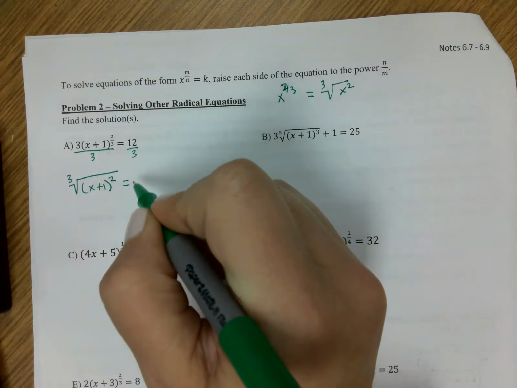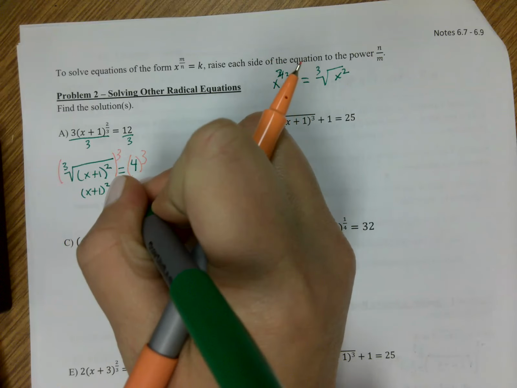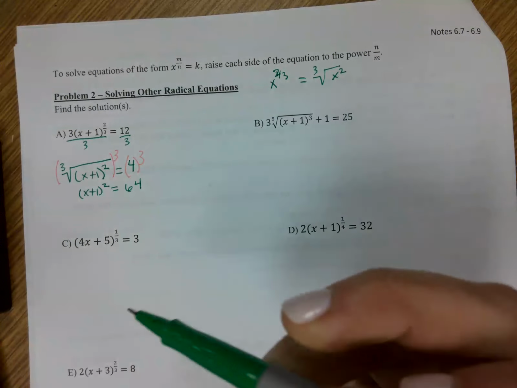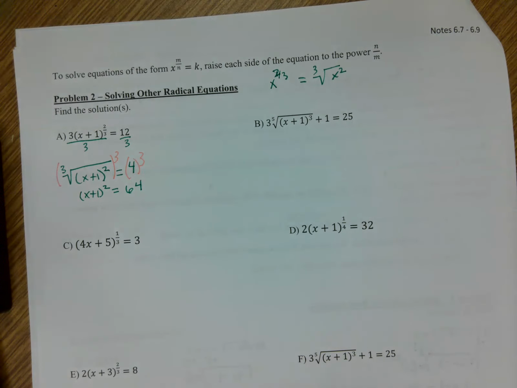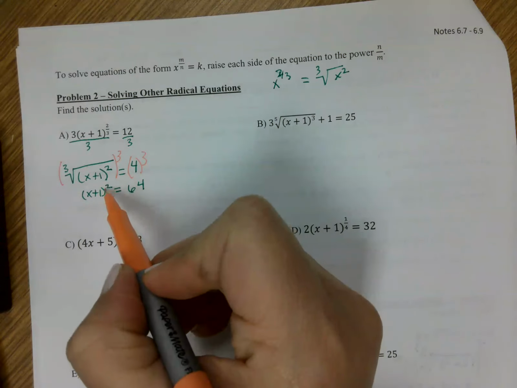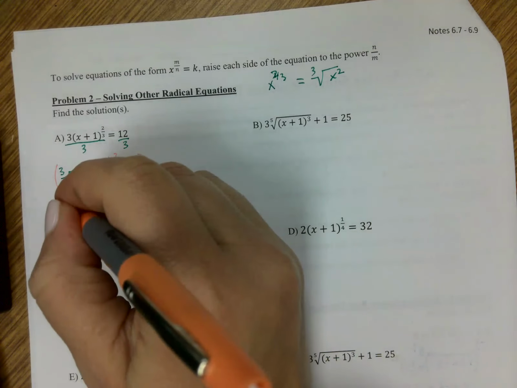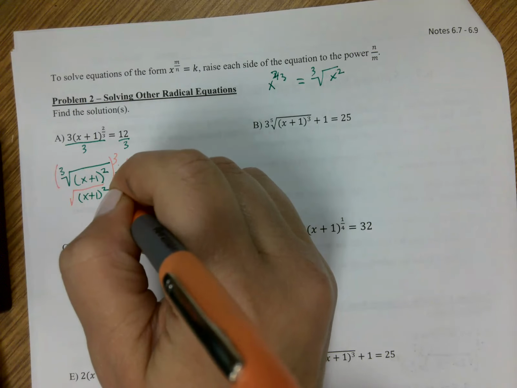Now when I continue solving this problem, to get rid of a cubic root of something, you have to undo that. So I'm going to cube both sides of the equation. So now I'm going to have x plus 1 squared is equal to 64. This is now where you have to be a little bit more careful. We've talked about this before, but to undo something squared, you have to take the square root of that.